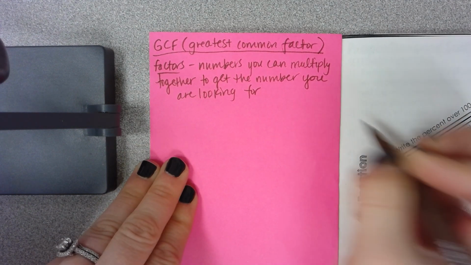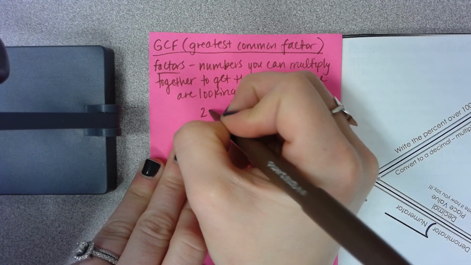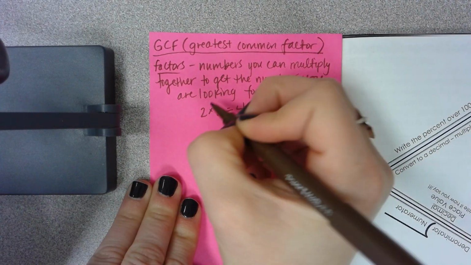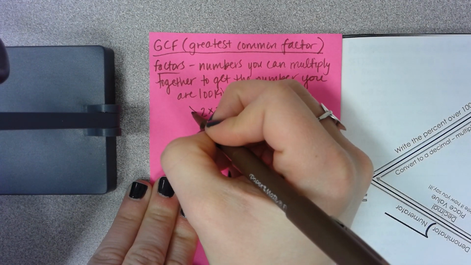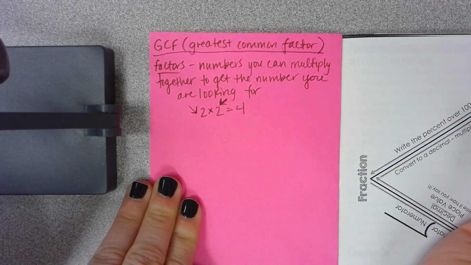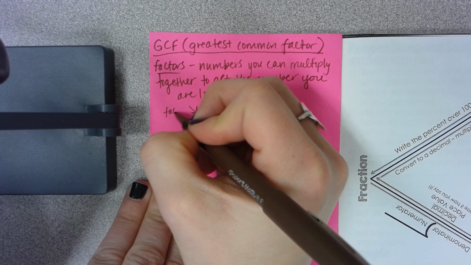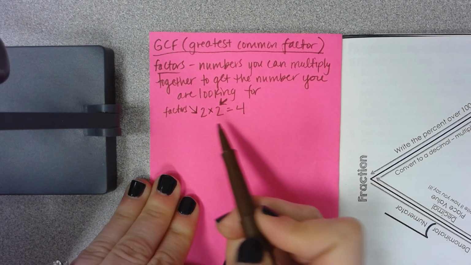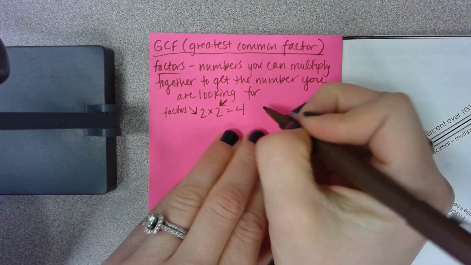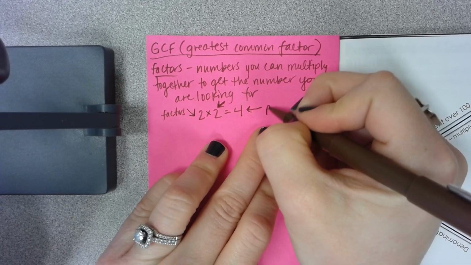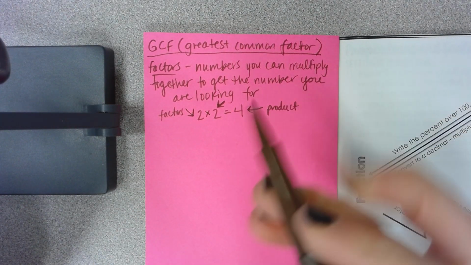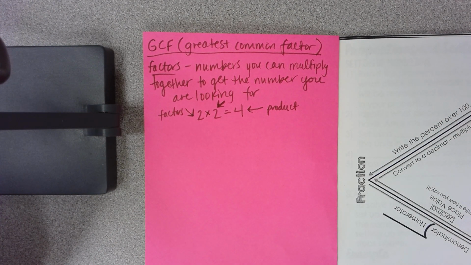Okay, so when you have a multiplication problem, I'm going to use 2 times 2. We all know that equals 4. Each one of these numbers here that are multiplied together are your factors. So the numbers that are multiplied together at the beginning of a multiplication problem are your factors. Your answer is a product, and we're not going to necessarily worry about that right now, but the product is the answer. The two numbers that are multiplied together are factors.